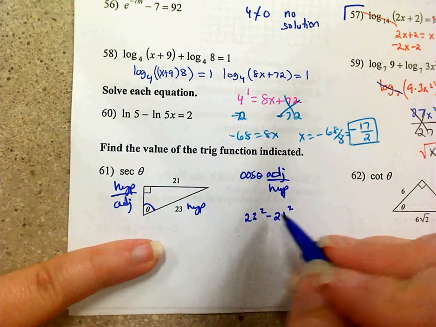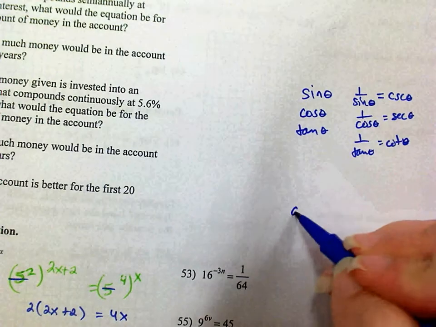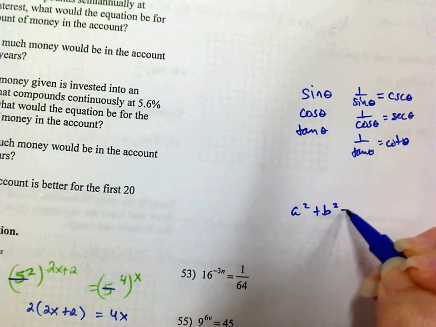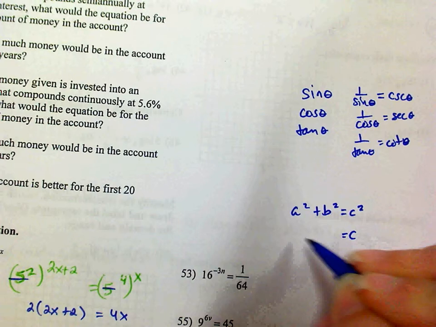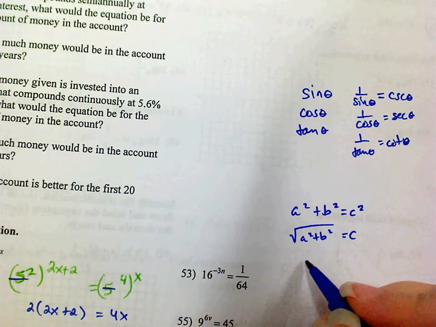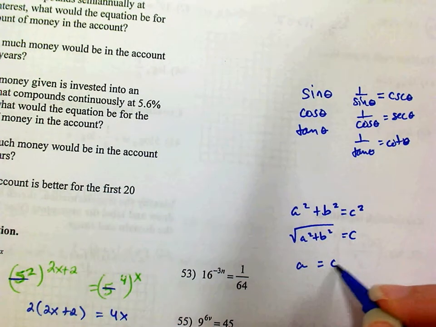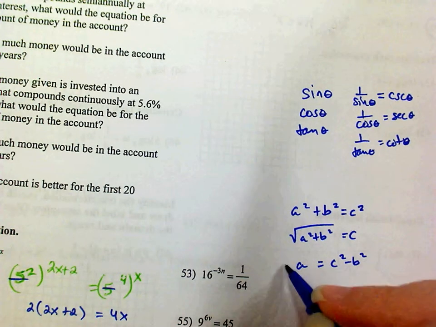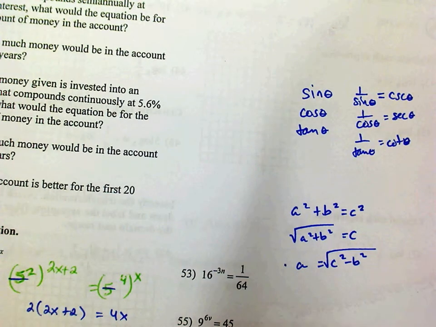Okay. Just a little reminder. A squared plus b squared equals c squared. And if you're trying to find the hypotenuse, it's just c equals the square root. And then if you're trying to find one of these, say you're trying to find a, then you subtract b squared, and then you take the square root, because that was a squared. Okay? So anyway, let's do 23 squared minus 21 squared.